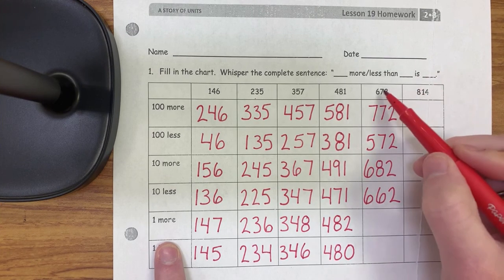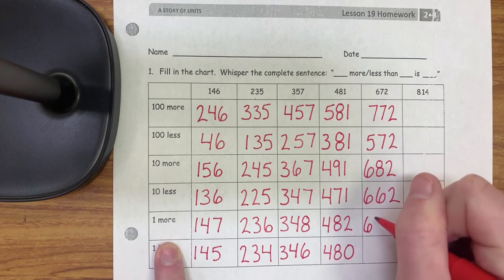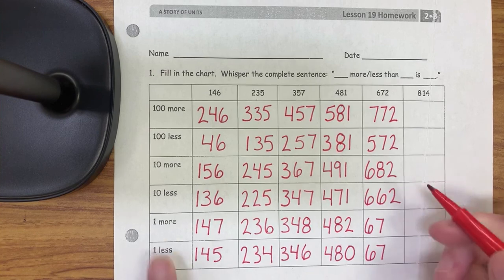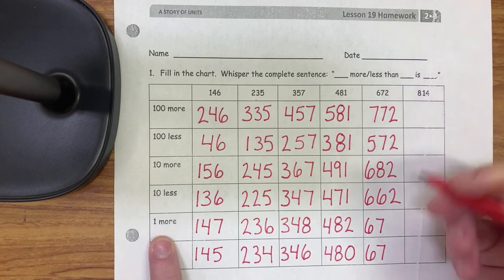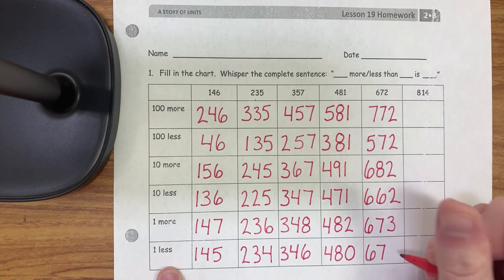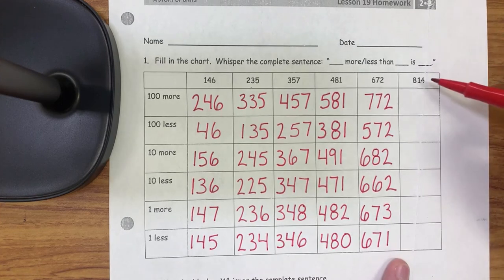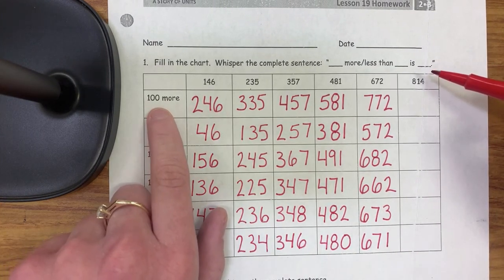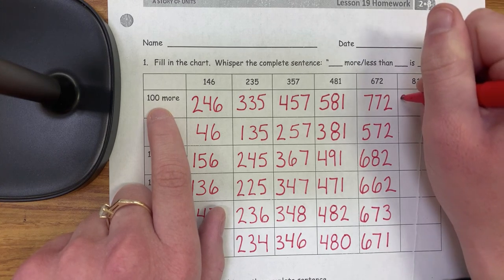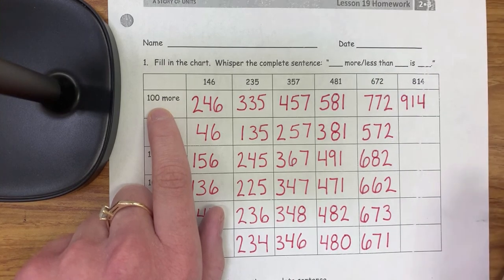Now we're focusing only on our ones place where the 2 is. So 6 and 7 stay the same, and will stay the same for 1 less as well. So 1 more than 2 gives us 3, and 1 less than 2 gives us 1. All right, and our last number, we have 814. So 100 more. So 8 plus 1 gives us 9. And our 1 and 4 in our tens and ones place stay the same.